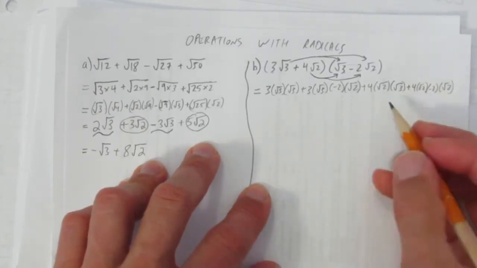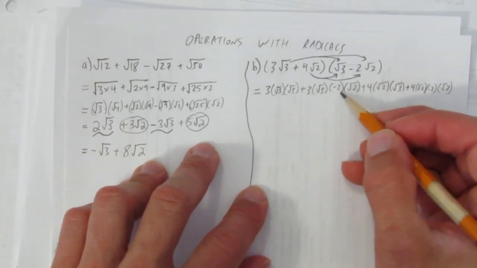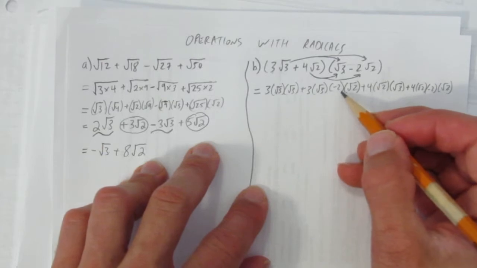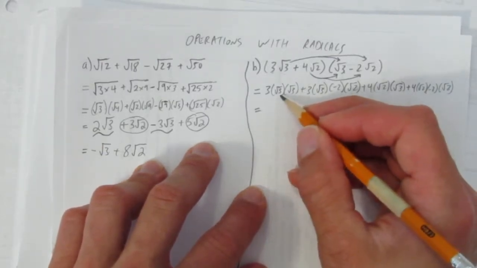Do you need all these brackets? Some of them you don't need. I just like writing them because lots of students forget to put brackets around this negative 2. You definitely need it around that. Otherwise it would be takeaway 2. It's supposed to be times negative 2. Okay, let's watch it simplify very nicely.